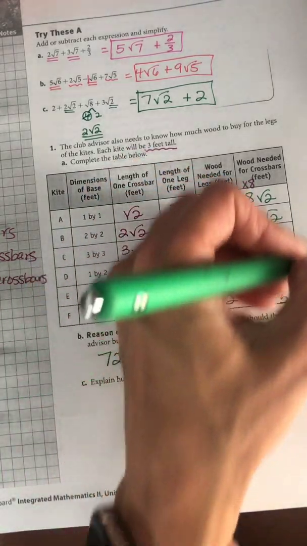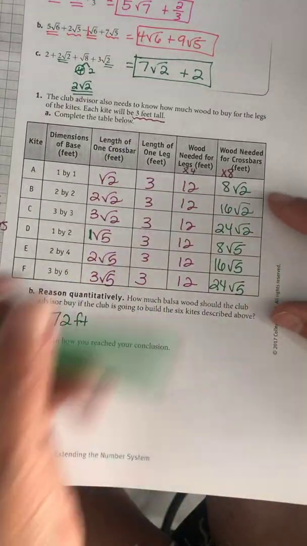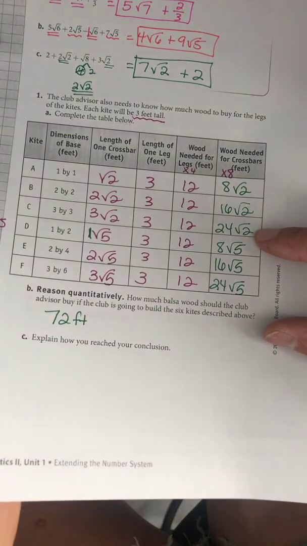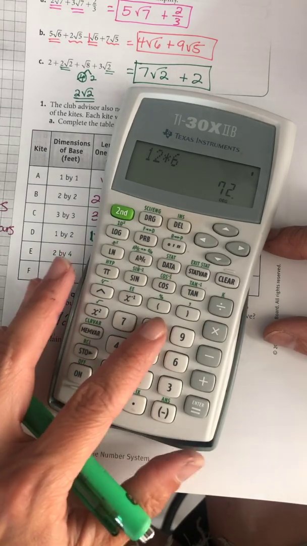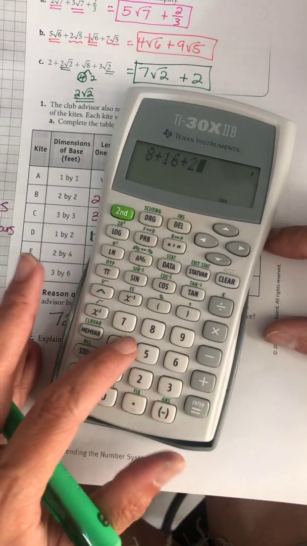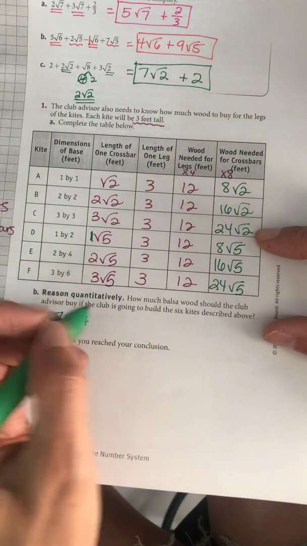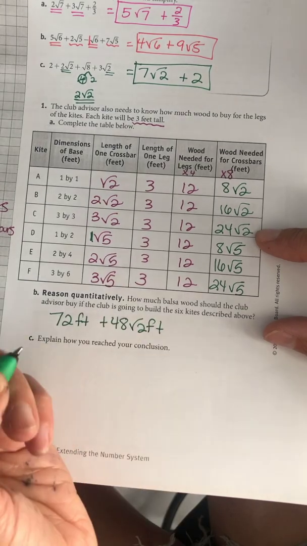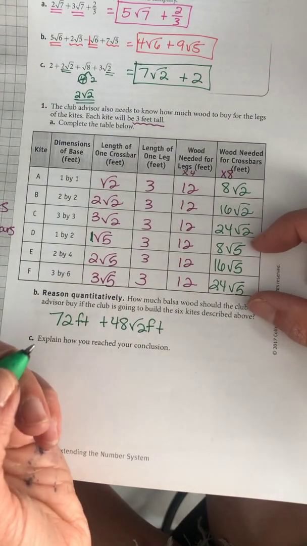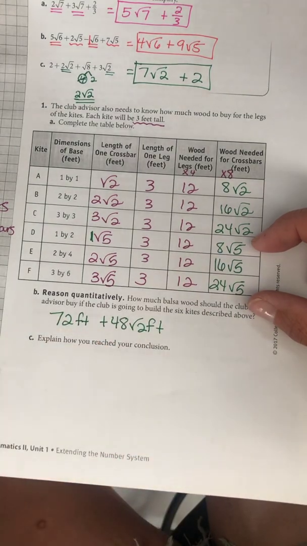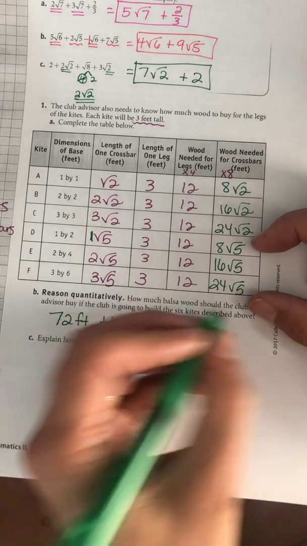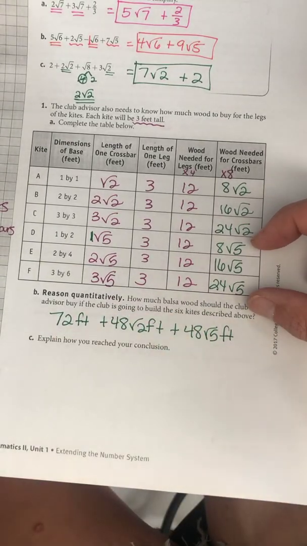And then we're going to need all of these for the crossbars. Well, let's add up the square roots of 2. We have 8 square roots of 2 plus 16 square roots of 2 plus 24 square roots of 2. So 8 plus 16 plus 24 is 48. So we're going to need plus 48 square root of 2 feet for the first 3 kites. Now let's add up the square roots of 5 because those are like terms. We know that 8 plus 16 plus 24 is 48, so that would be 48 square root of 5 feet for the last 3 kites.